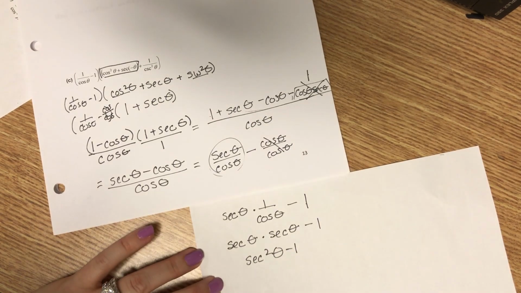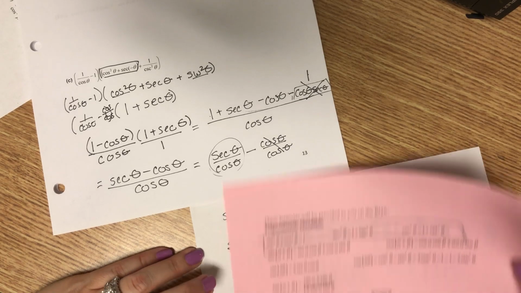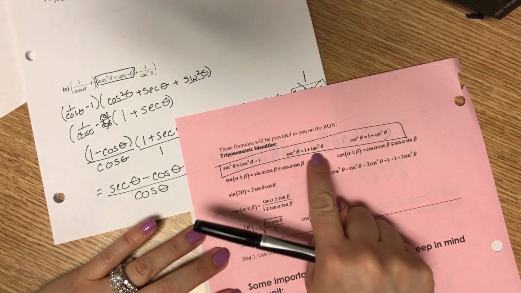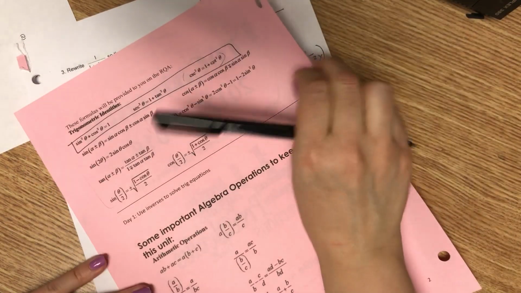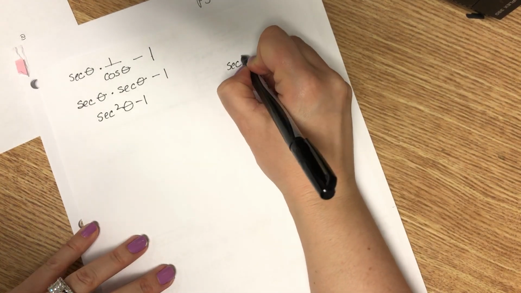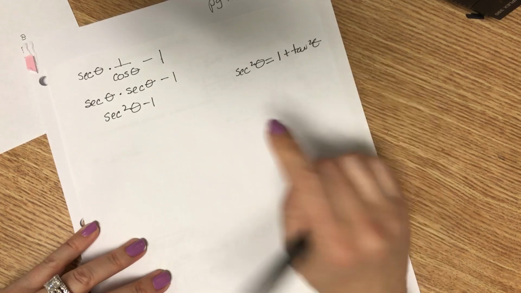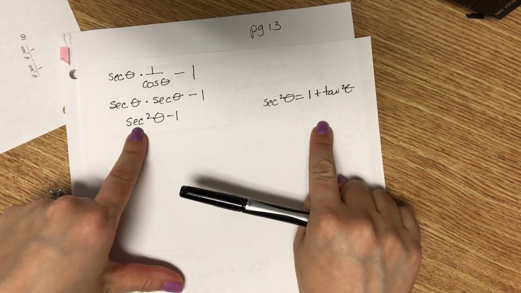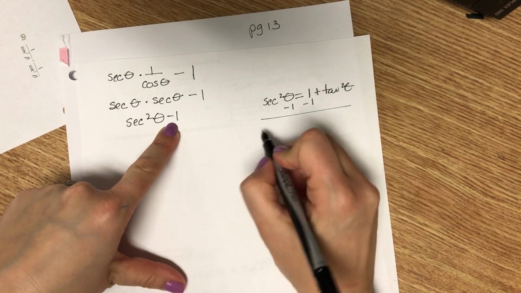All right, check this out. From our Pythagorean identities, secant squared equals 1 plus tangent squared. So let me write that off on the side. Secant squared equals 1 plus tangent squared. So I can manipulate this to get secant squared minus 1 if I subtract 1 to the left.